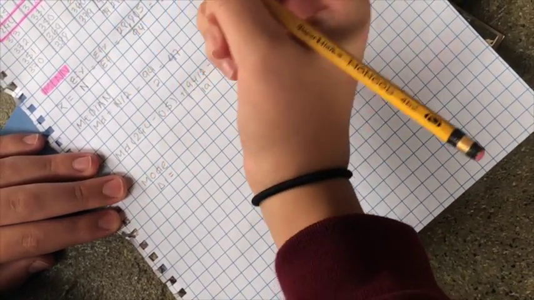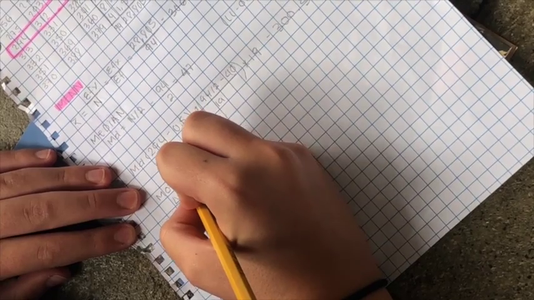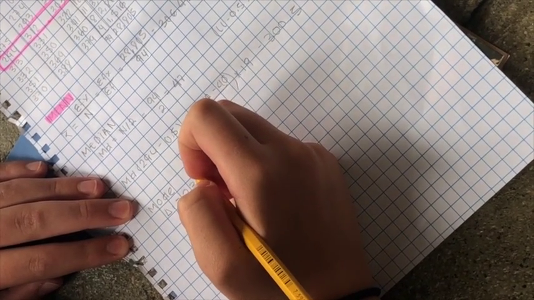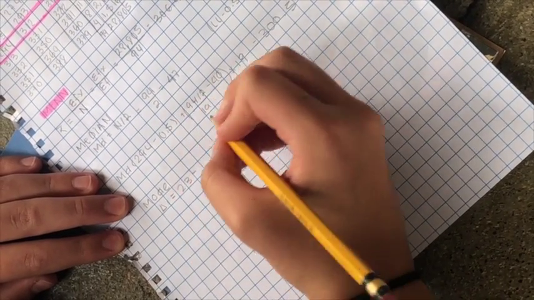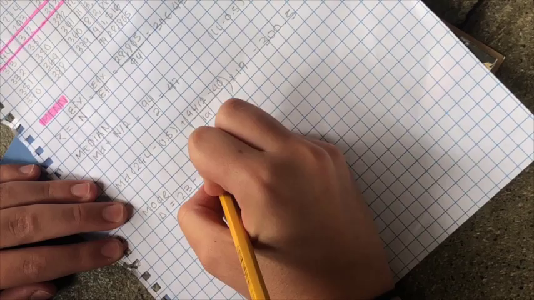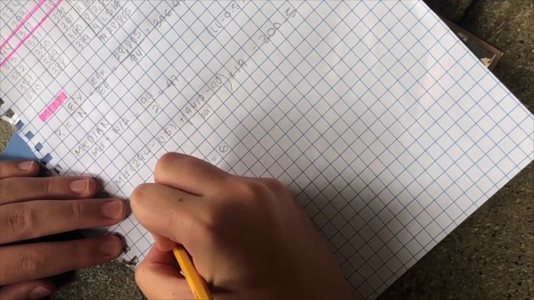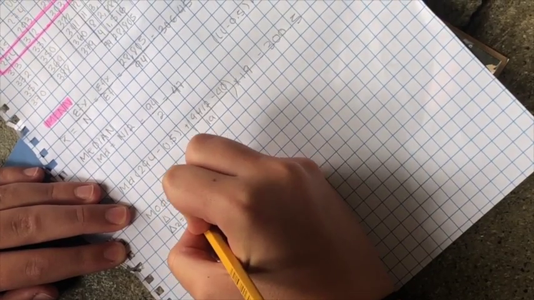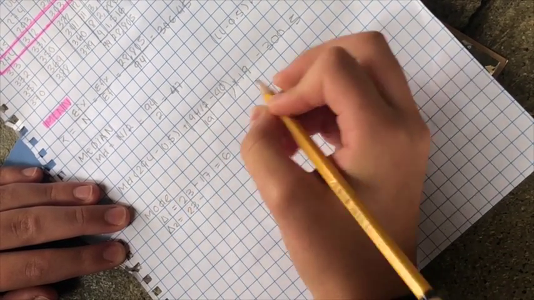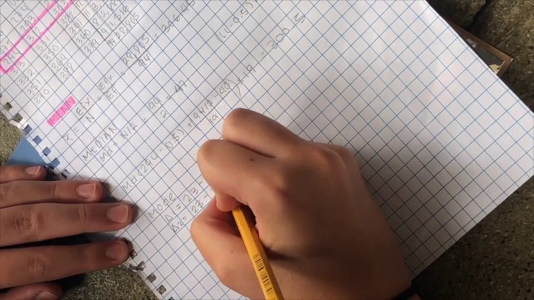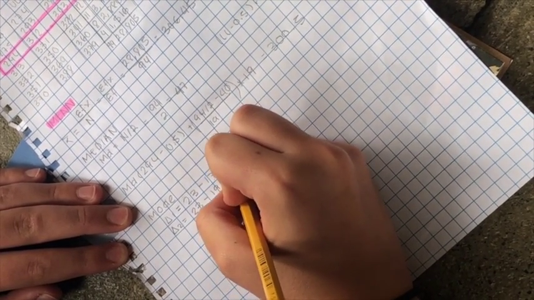The maximum frequency is 23 minus the previous one, which is 17, equals 6, and our highest frequency is also 23 minus the post frequency, which is 19, equals 4.